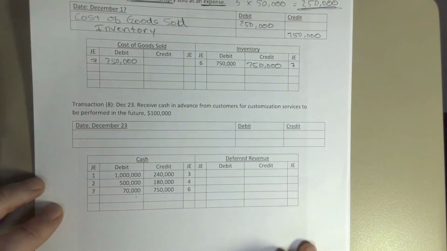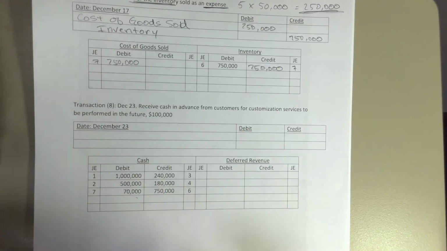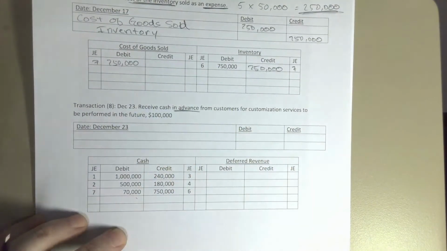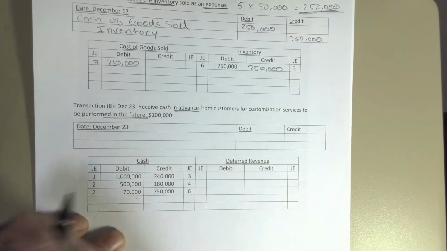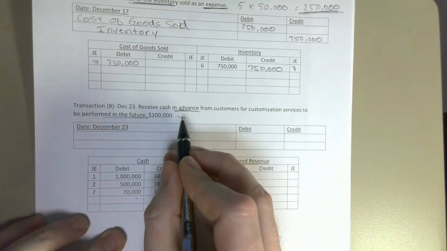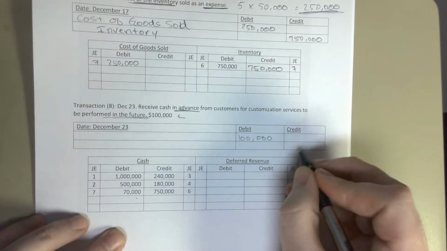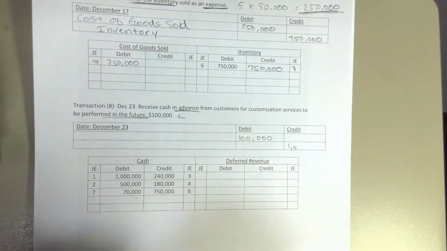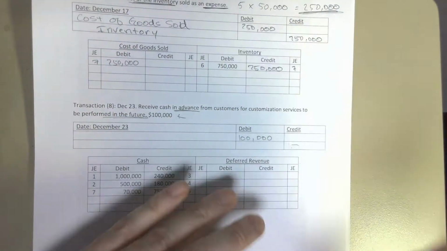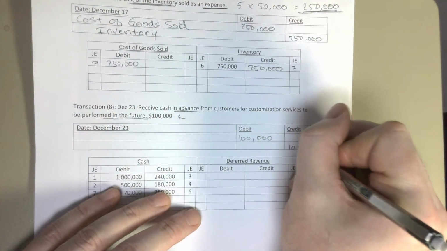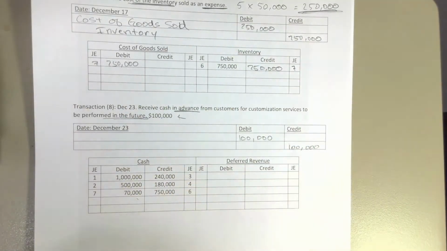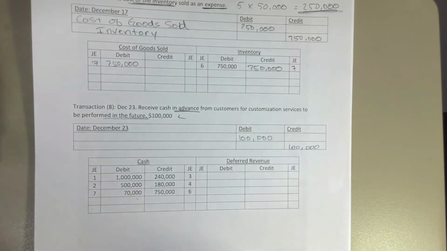Transaction number 8. On December 23rd, we received cash in advance from customers for customization services to be performed in the future, $100,000. So we know the amount. We know we've got $100,000. We know that our debits have to equal our credits. So we know that our debit's $100,000 and our credit is also $100,000. Now we just need to ask ourselves, what are the accounts that are impacted? What were the accounts that were affected?